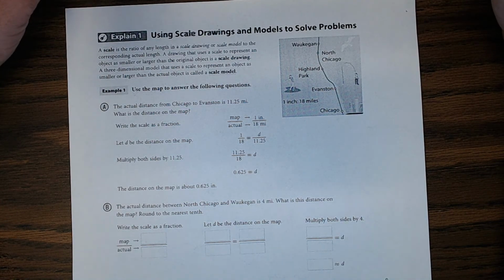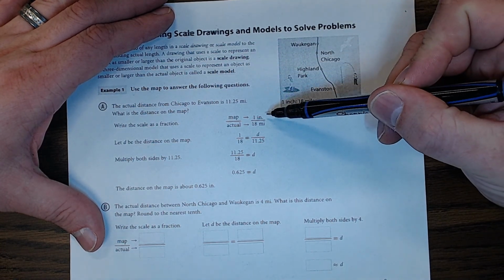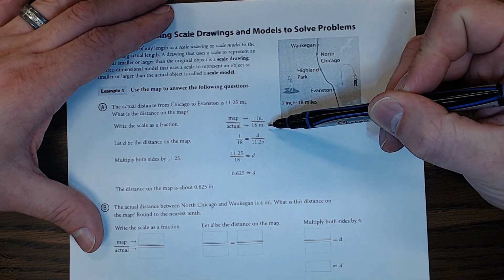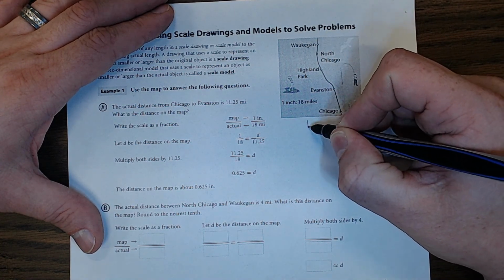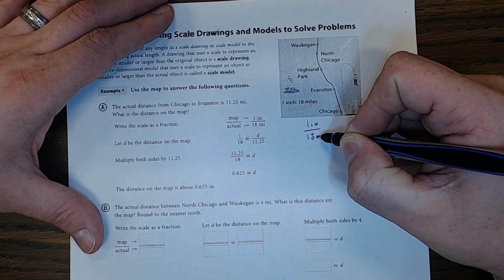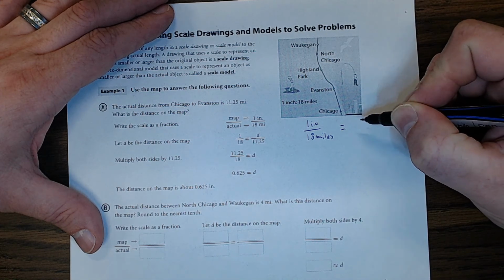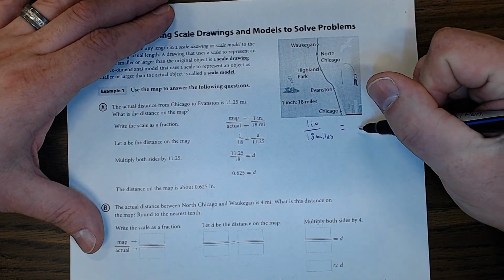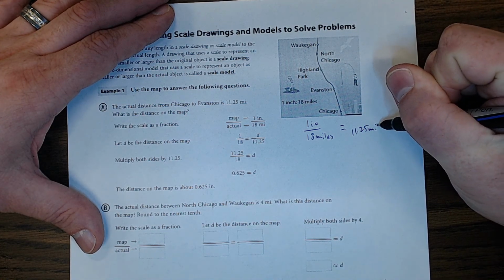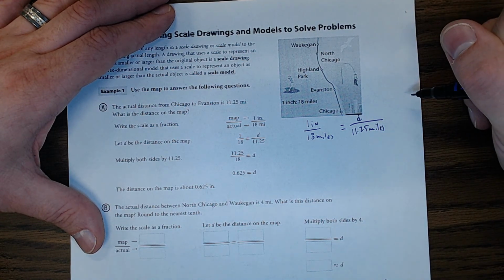So let's write a couple of ratios first. Our first ratio is map to actual. On the map, we know that 1 inch is 18 miles. That's one ratio. And now we know the actual distance, so that's going to be in miles also. The actual distance is 11.25 miles. But what we don't know is how far it is on the map, so we're going to call that distance D.